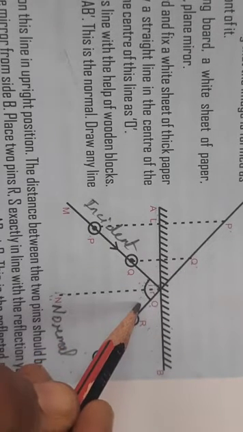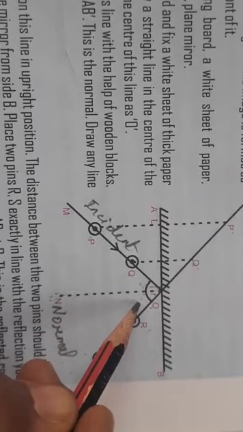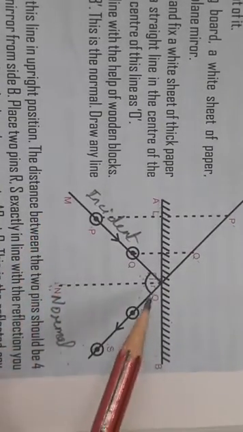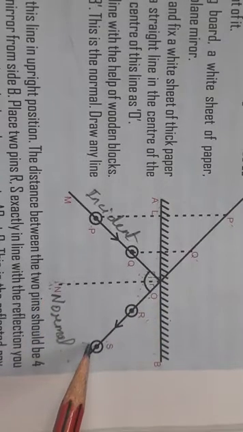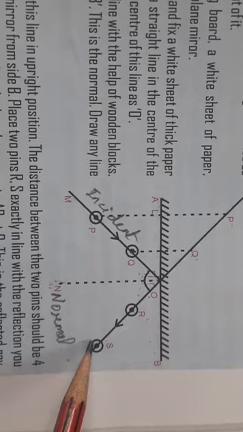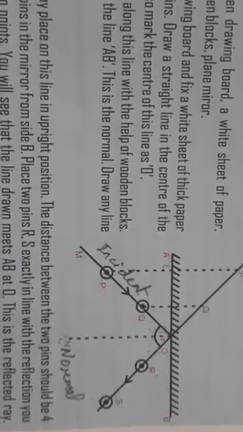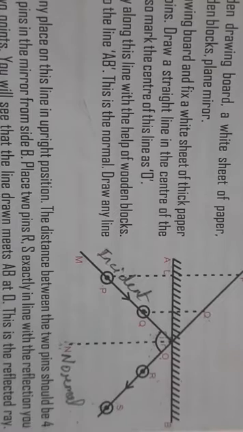So what does this prove? This proves that the angle of incidence is always equal to the angle of reflection. And further you will see that all these lines, the incident ray, the normal and the reflected ray, they all lie on the same plane. So hence the law of reflection is proved. I hope, children, that this much is clear to all of you. Please go through the chapter, read the chapter properly, and if you have any doubt you can contact me. Thank you.